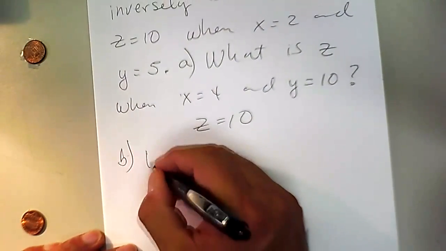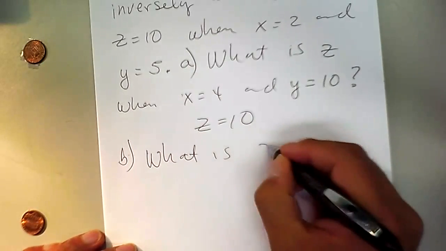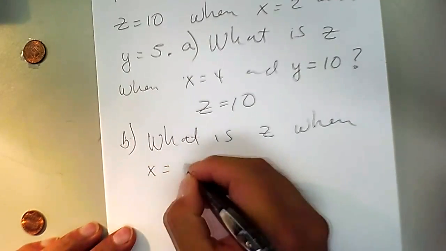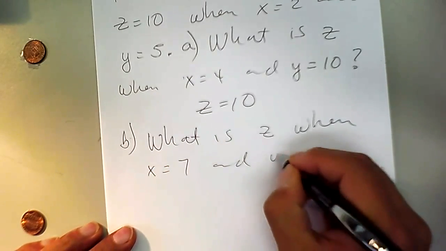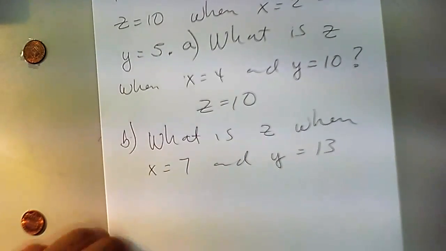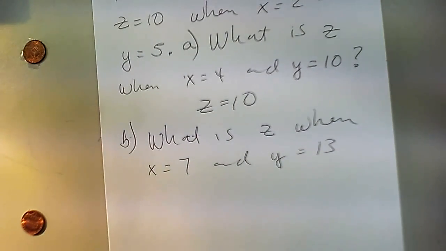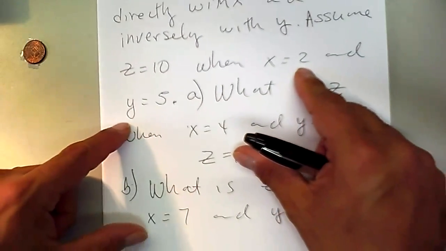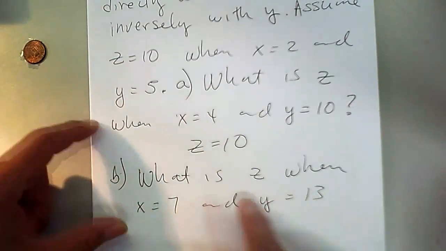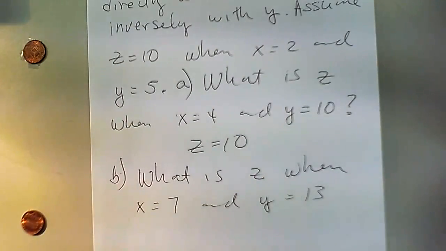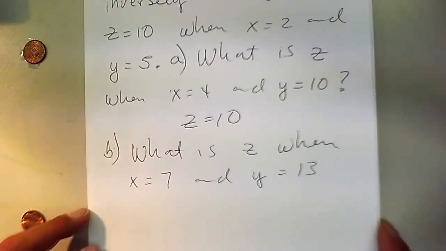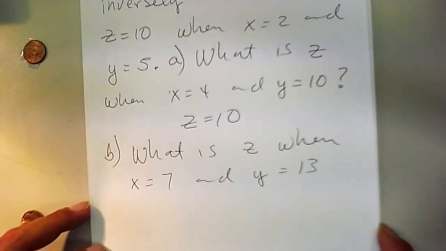B. So what is z when x equals 7 and y equals 13? Okay, now we've got a difficult problem because we're not doubling the 2 or the 5. It's just some kind of weird proportion of the 2 and the 5. Can we figure out the answer without an equation?